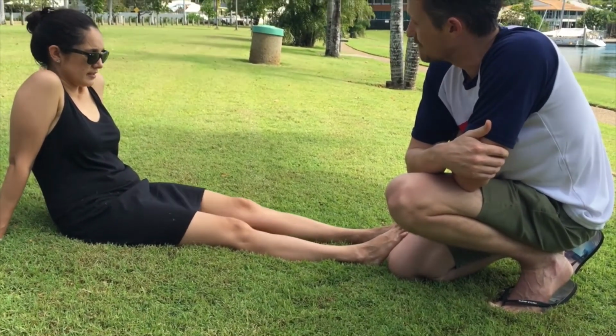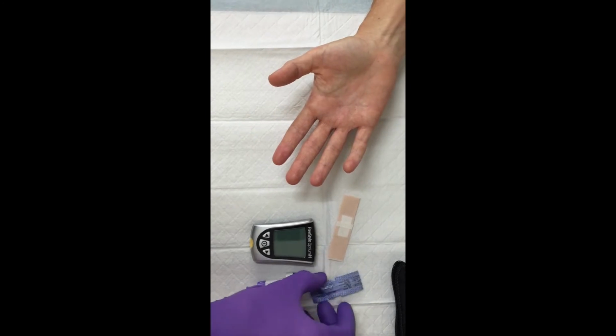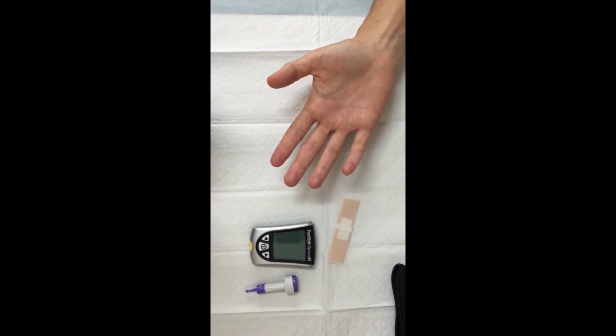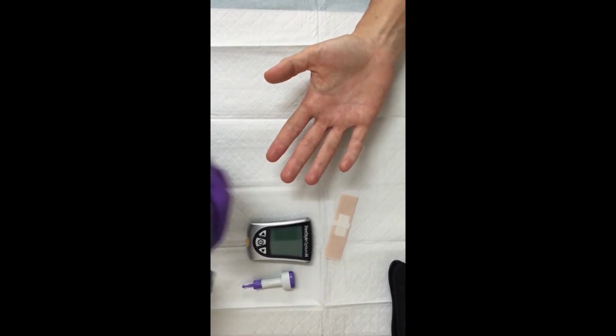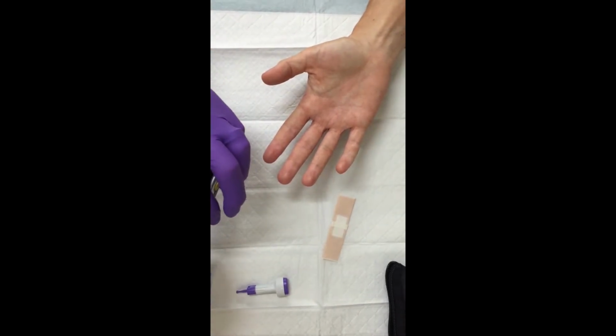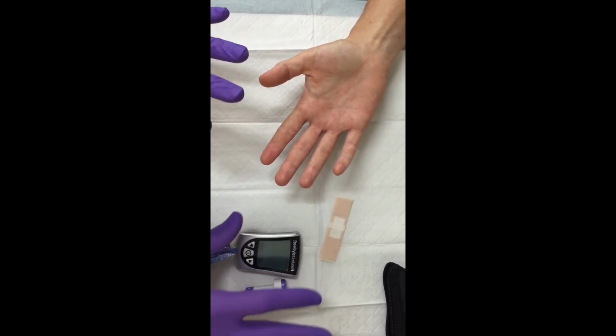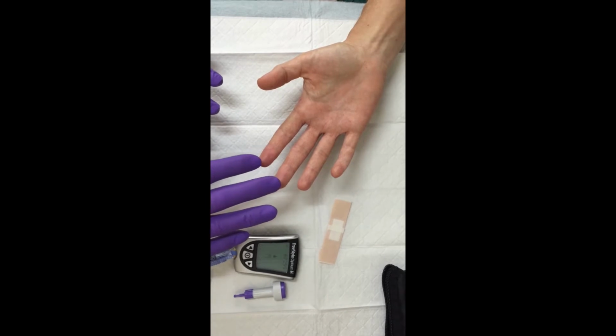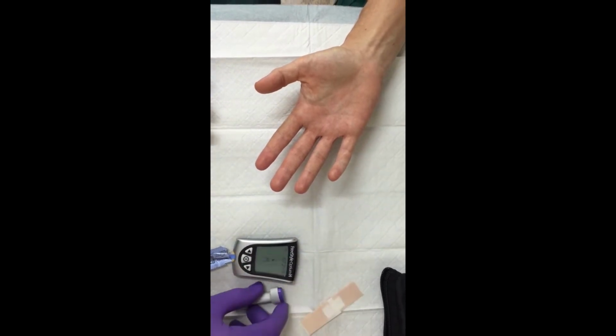Yeah, that would be great, thanks. Alright. Okay, so this is a very quick demonstration on blood glucose measurement from the capillaries. So the first thing is to ensure that everything's clean and tidy, aseptic, and get the patient to wash their hands as best as you can.